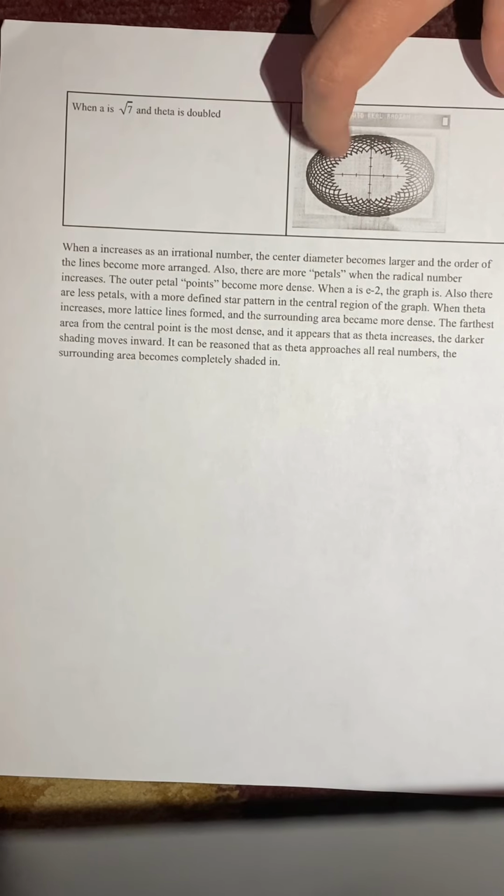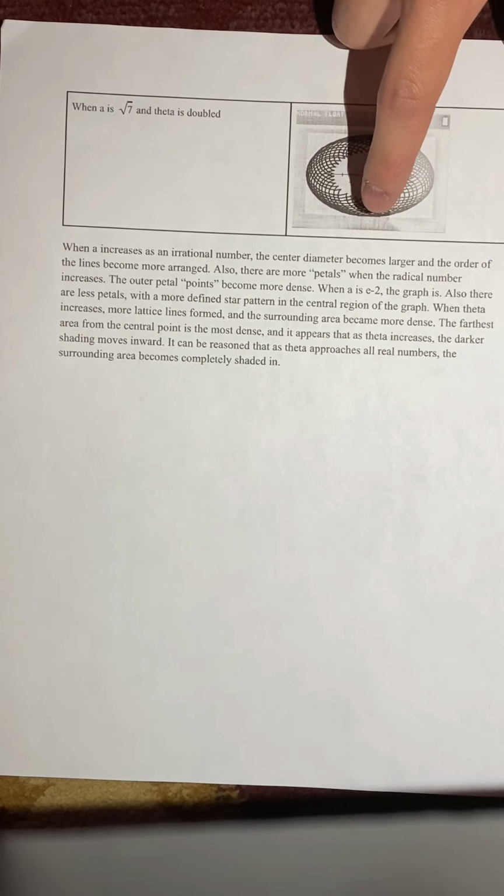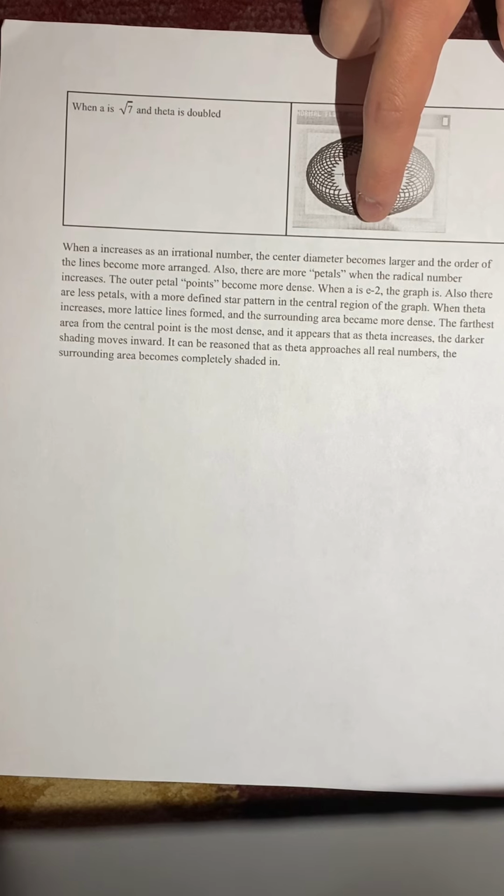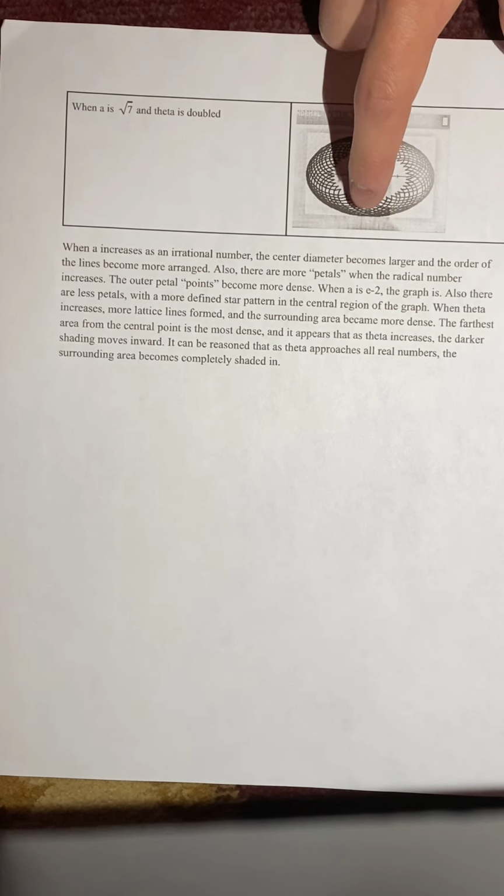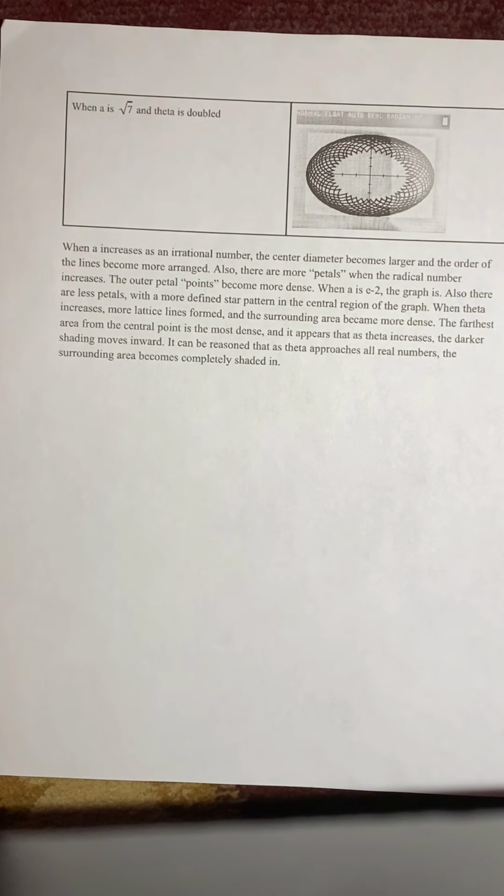So the outer part of this graph is more dense, and as theta increases, the density will increase towards the middle. Number 4 also demonstrated a similar shading pattern from inside to outside when e minus 2 was used as the irrational value.